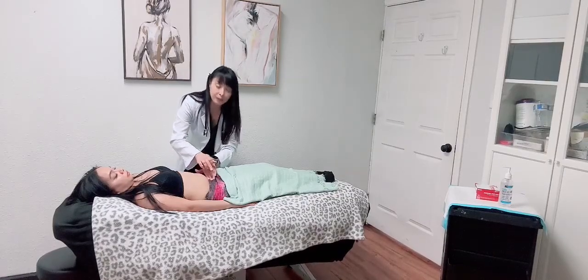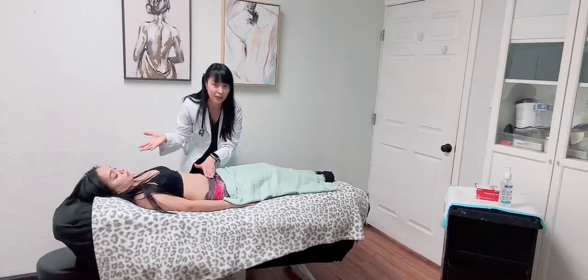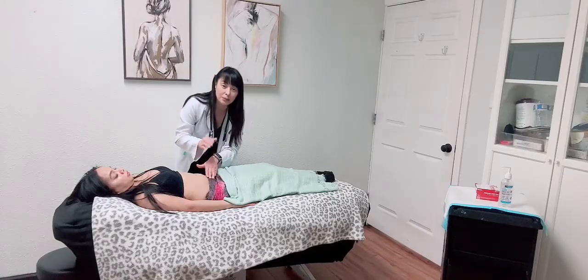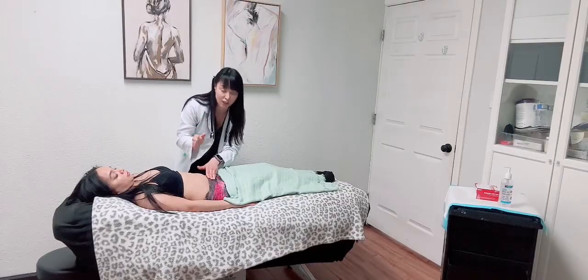So I hear tympanic sound. Since my patient has an empty bladder, it's tympanic. But if I hear dullness, it means that my patient's bladder is already accumulating fluid, maybe like 400 ml to 600 ml. So that's where you hear dullness.